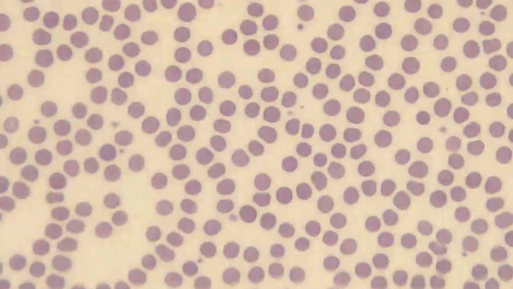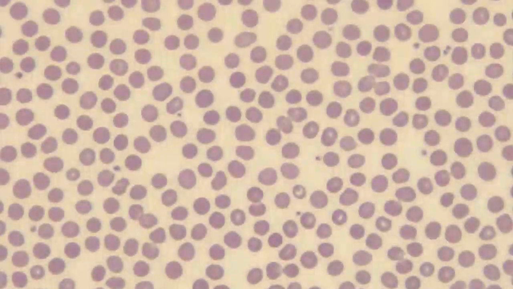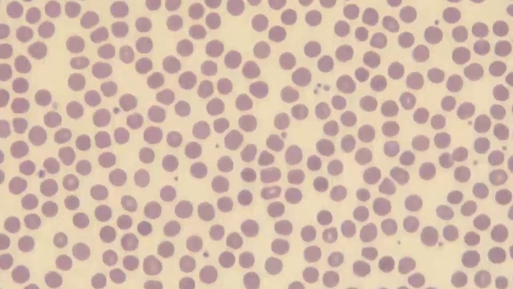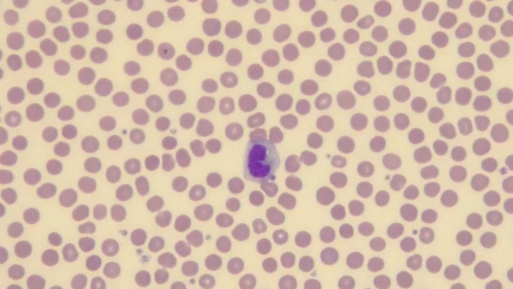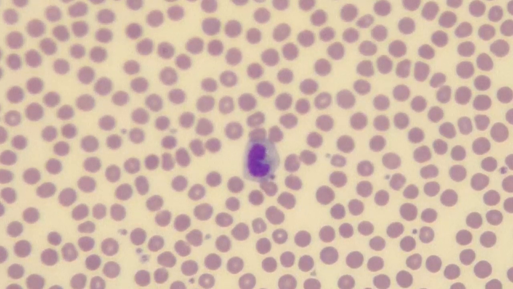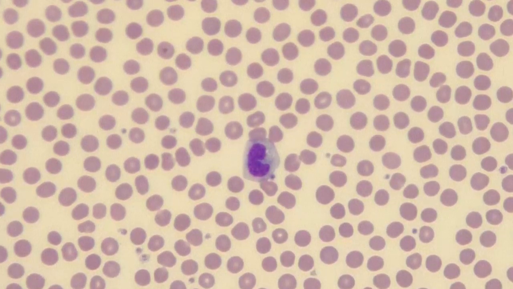And let me see if I can find a good example of a monocyte. Okay, so here's a monocyte, and as far as judging if the staining of the slide is good, I would say it is, because monocytes tend to have a cytoplasm that's kind of this grayish color, and I see that in this monocyte. And the nucleus is also kind of this dark purplish color, but not as dark as, for example, a small lymphocyte. So this looks pretty good.